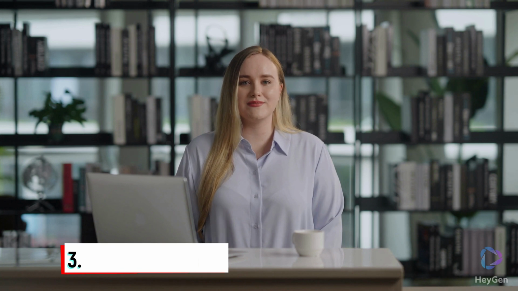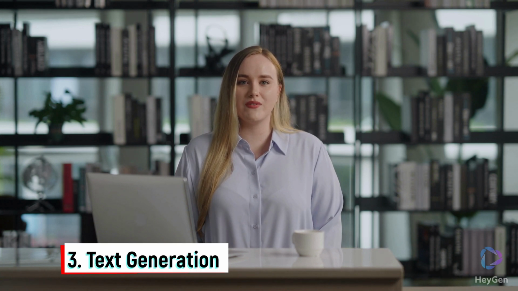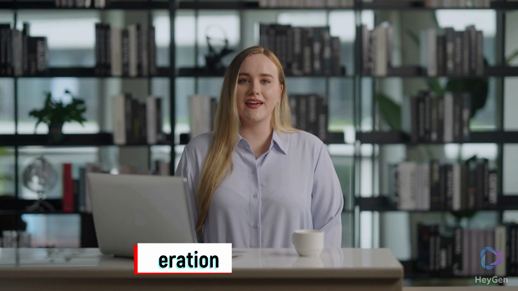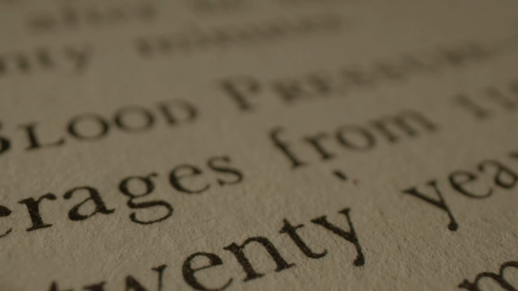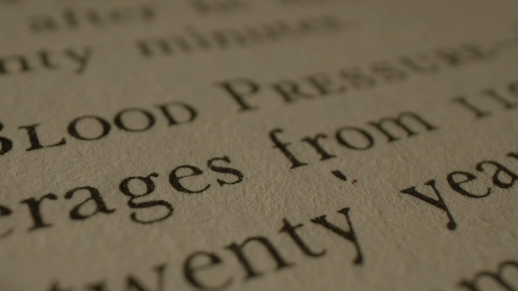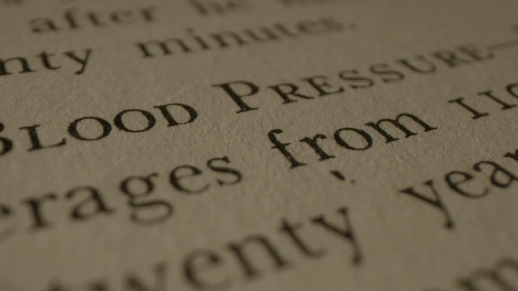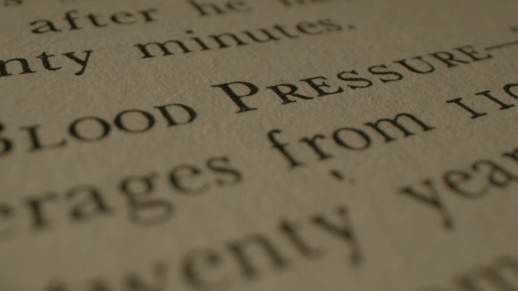Text generation. When you ask a question or provide a prompt to ChatGPT, the input text is tokenized and fed into the model. The self-attention mechanism helps the model understand the context of the prompt by analyzing the relationship between different words and their importance in the sentence.